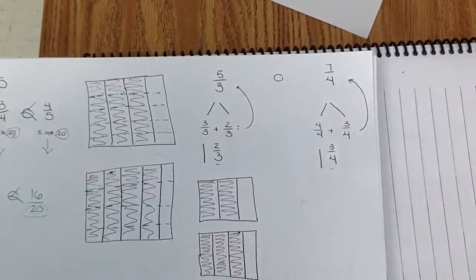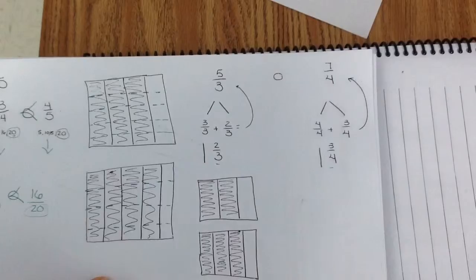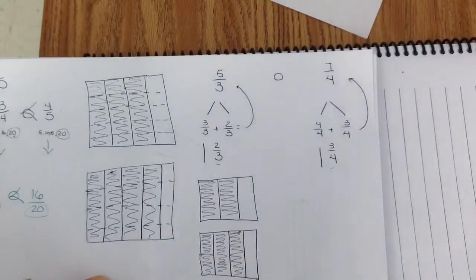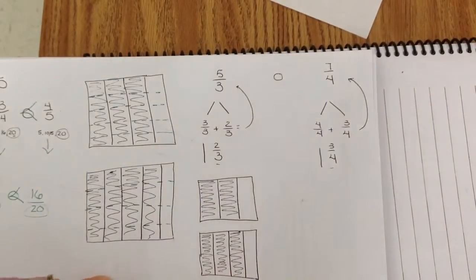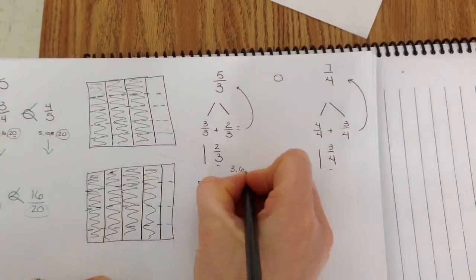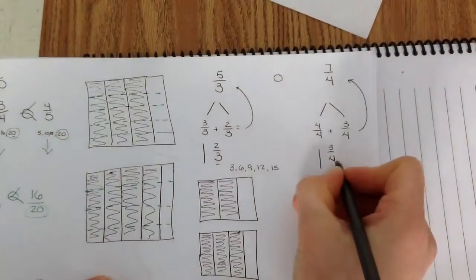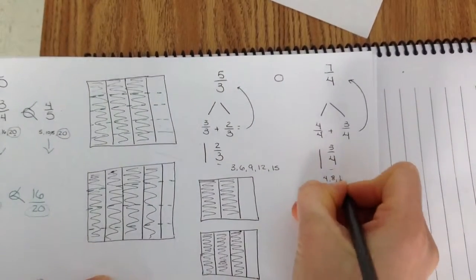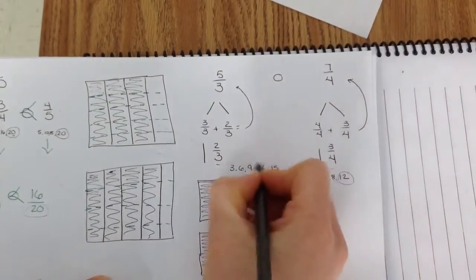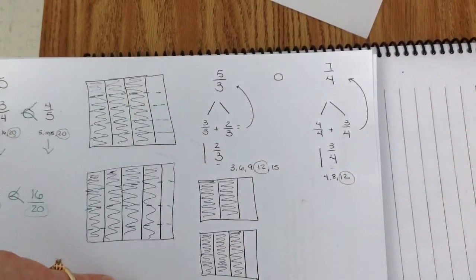If you look at your area model, you're going to see that 2/3 is just a hair less than 3/4. If you wanted to, you could figure out what 3 and 4 have in common. 3, 6, 9, 12, 15. I'm going to go that far for now. 4, 8, 12. Ding, ding, ding. They have 12 in common.